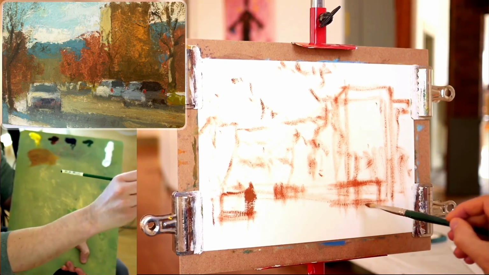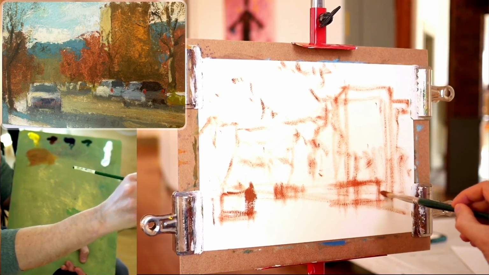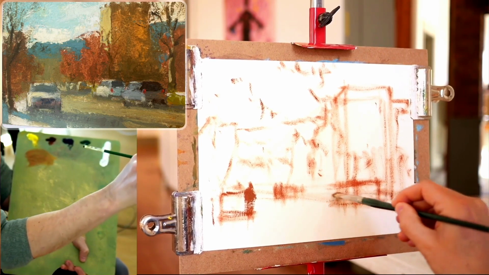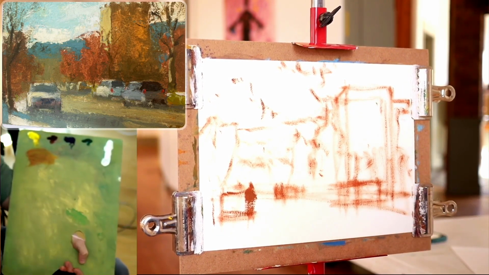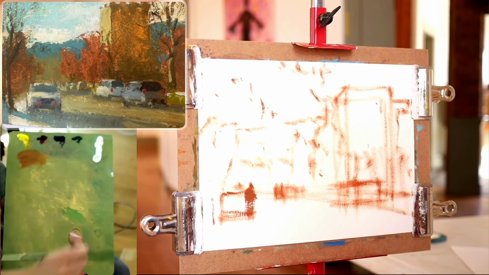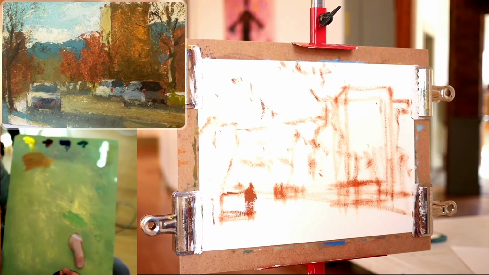So if this is the bottom of the car here, I'm going to redesign the road. The road will be here. The cars can't be above the road. And so, yeah, I'm happy with that as it is right now.